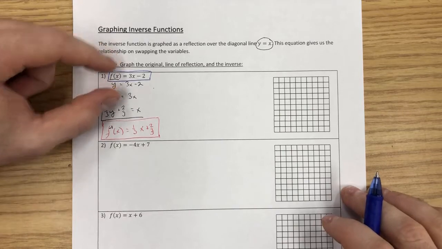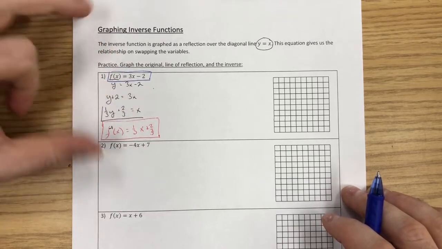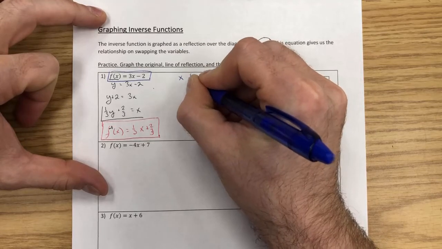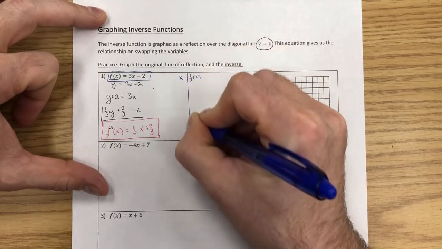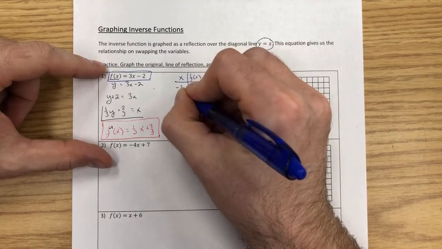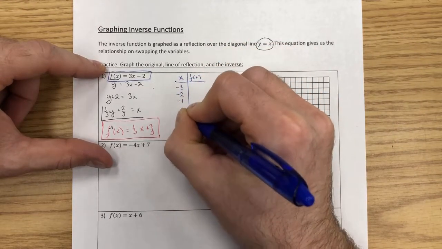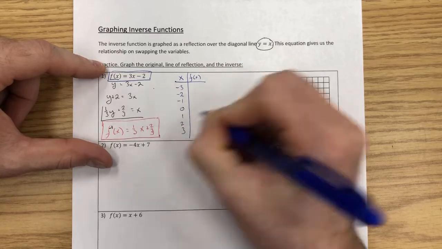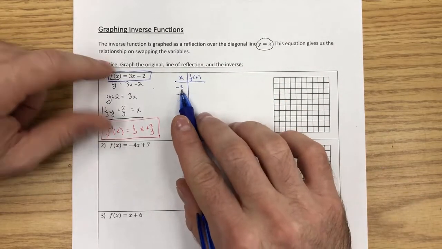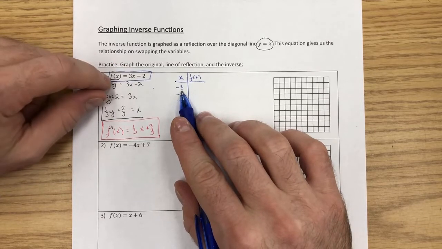So before we deal with this right here, let's see what our table of values would look like if I gave ourselves an f and f of x in this. Let's plug in some values. Let's say -3 to 3. It's a nice good variety of different values there. So if I plug these in, I'm going to multiply it by 3 and then take away 2.